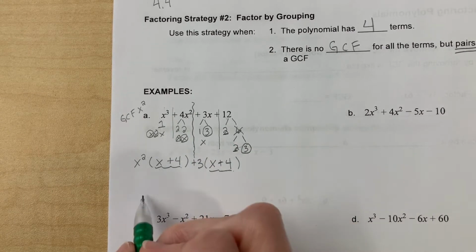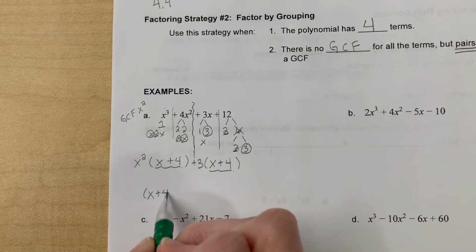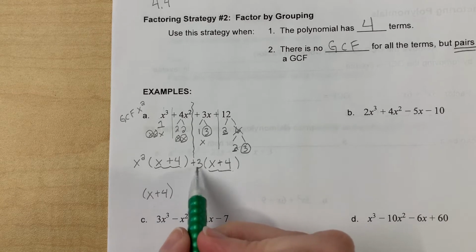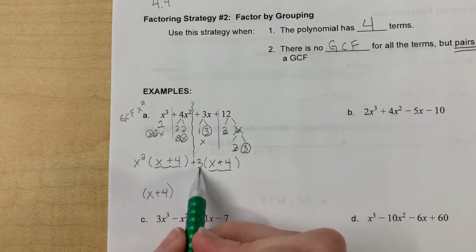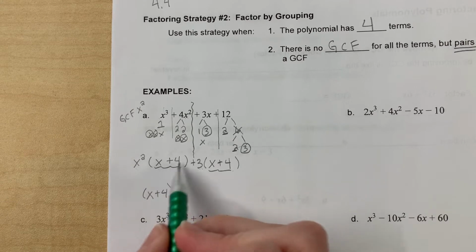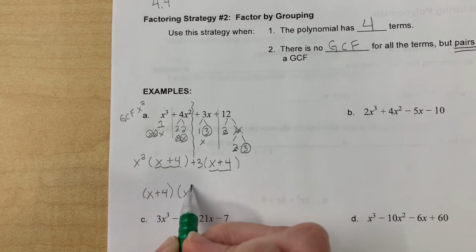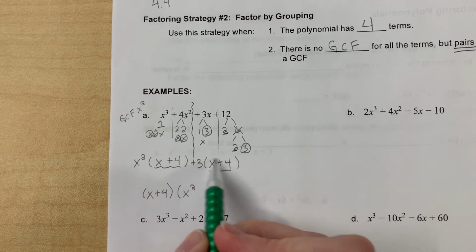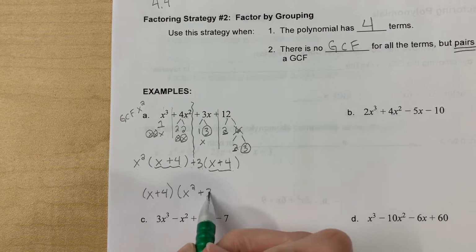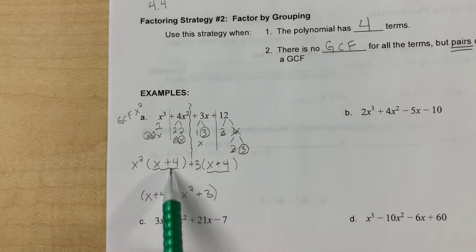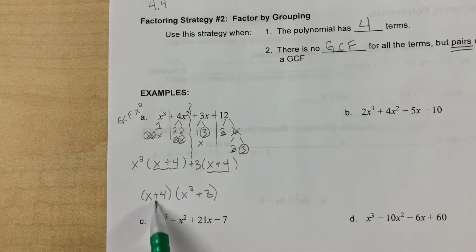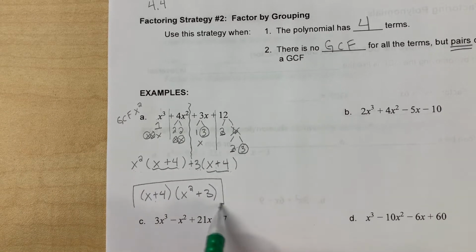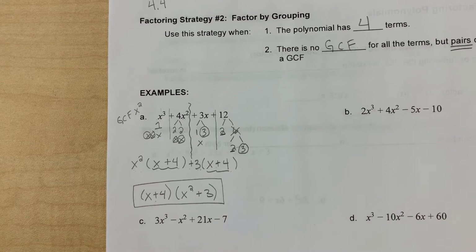So you want to take out that common factor of x plus 4. And then what you're going to multiply that by is what I call the leftovers. What's left over? Well, over here, what's left over is x squared. It's just like the leftovers we did up here. And over here, what's left over is plus 3. Okay, so the common factor here is x plus 4, and the leftovers are x squared plus 3. So that is factored.